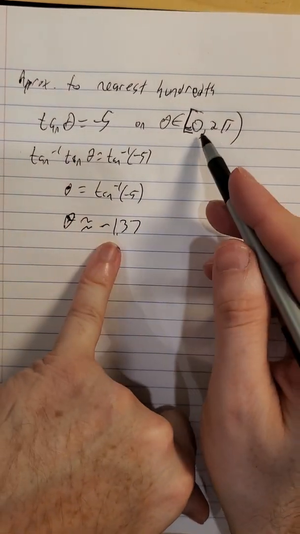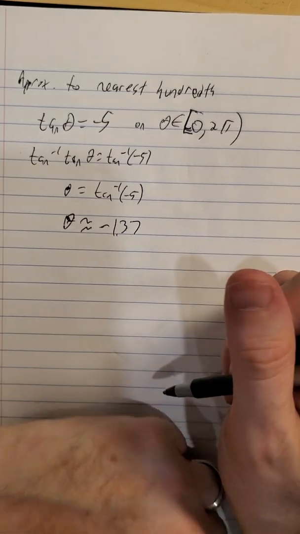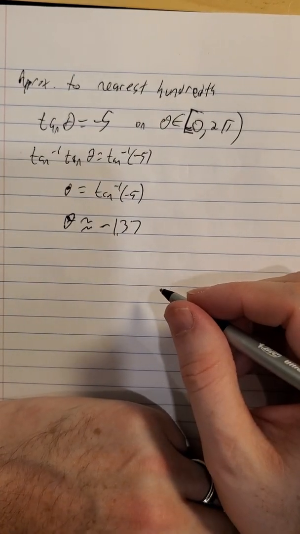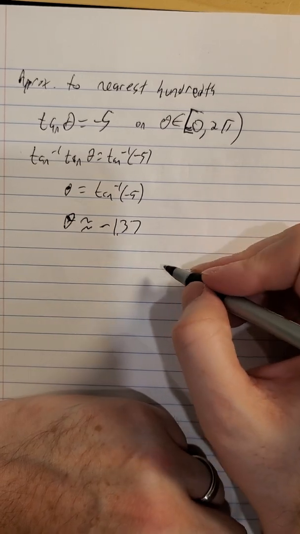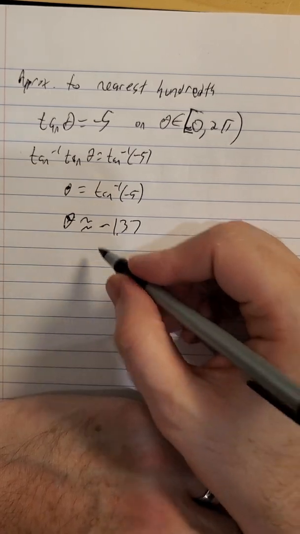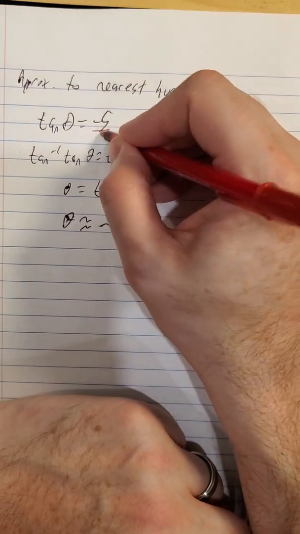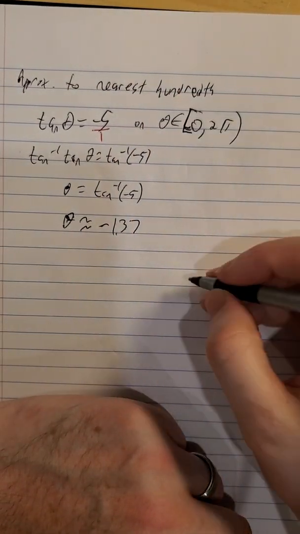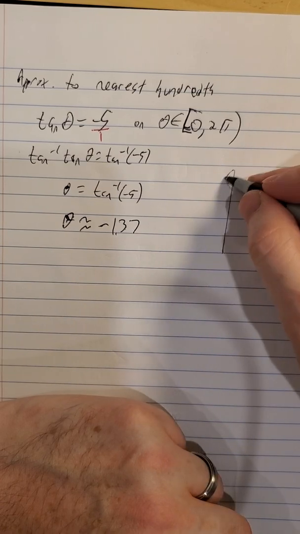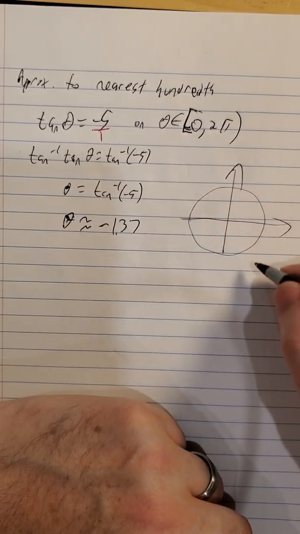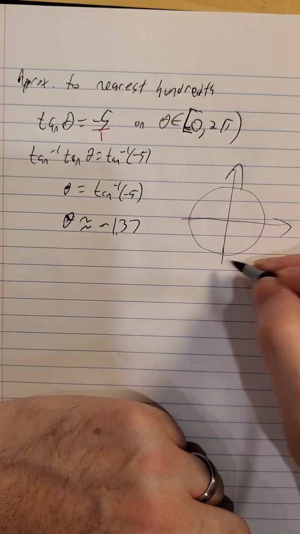One thing you might notice right away, that is not on our interval. So if our tangent is -5, if I'd like -5 to look like a fraction, we're always allowed to divide by 1. So on this one still, even with the calculator, we're doing a little bit of work with making a sketch of the unit circle.